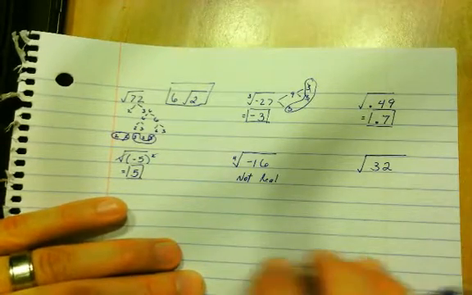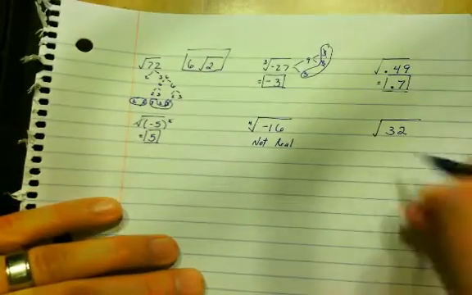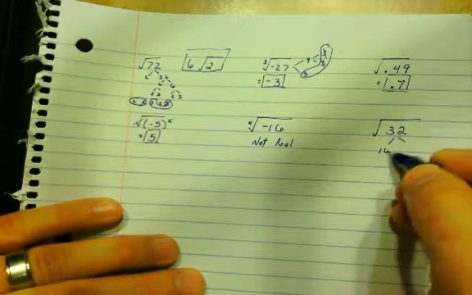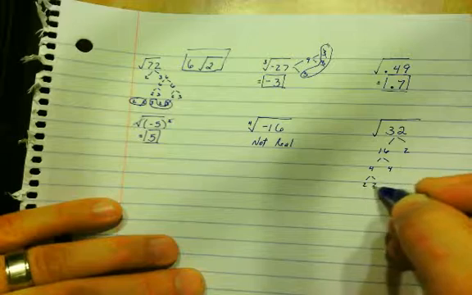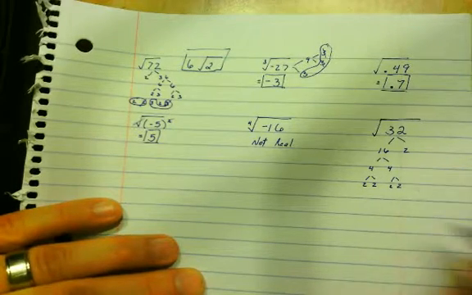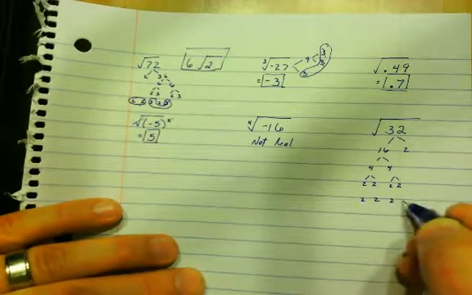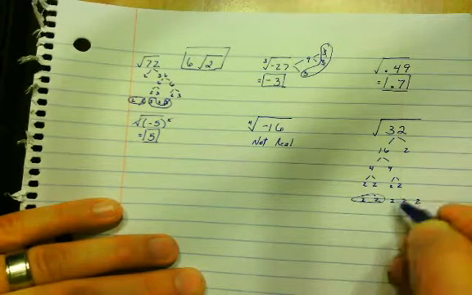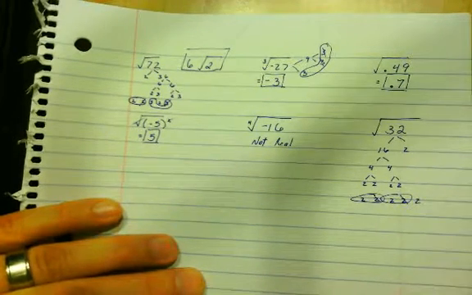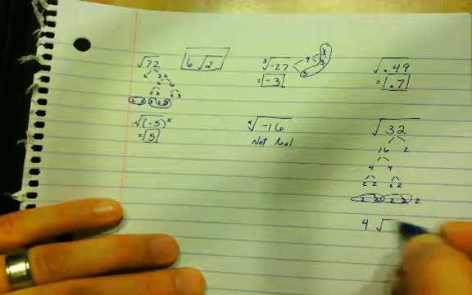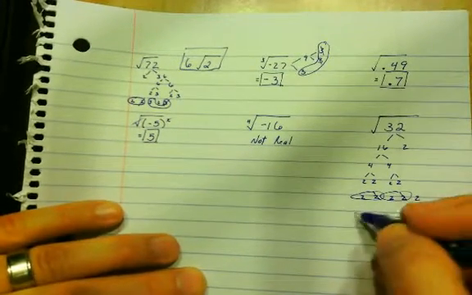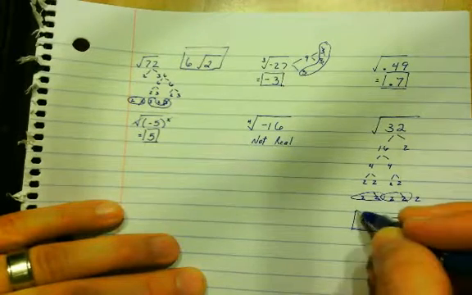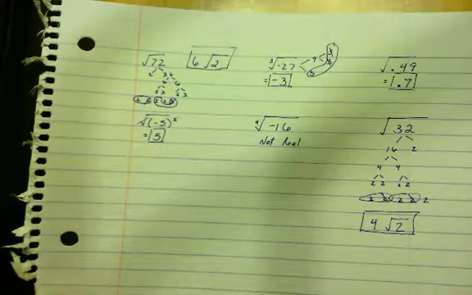And last but not least, the square root of 32, very similar to the original problem that we did. I'll break it up, 16 and 2, 4 and 4, 2 and 2, 2 and 2. So I have 5 2s. I'll circle my pairs, cross 1 out. So I have 4 on the outside, square root of 2. So that's how we would simplify all of the numbers beneath radicals.